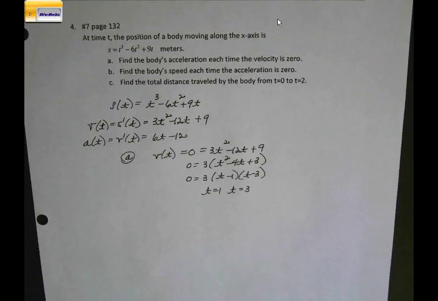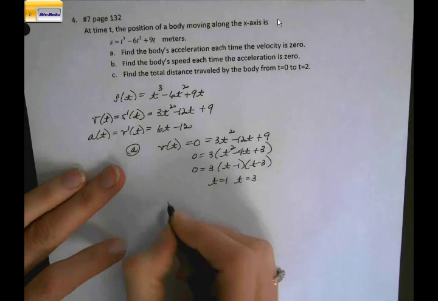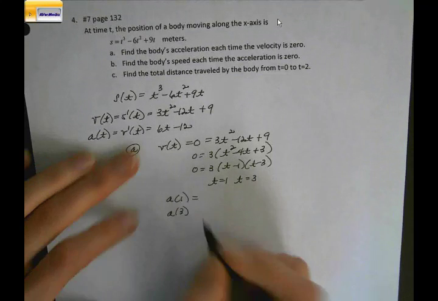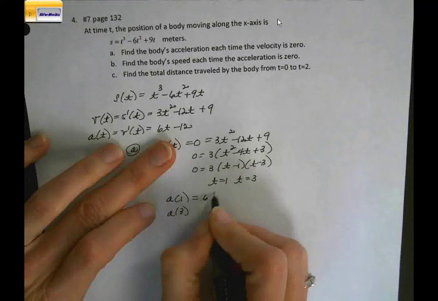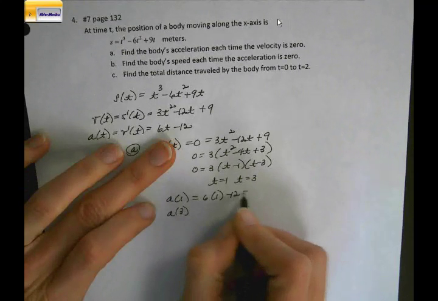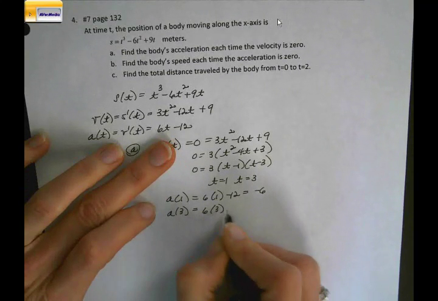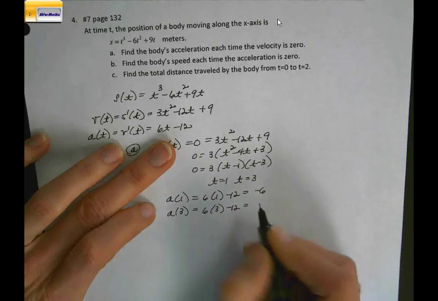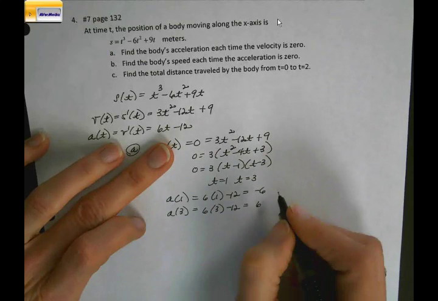But the question really is, find the body's acceleration when the velocity is 0. So, really, we want to know acceleration at 1 and acceleration at 3. So go up to our acceleration formula, which is 6t minus 12, which would be 6 times 1 minus 12, which is a negative 6. And at 3, it'll be 6 times 3 minus 12, which is 18 minus 12, which is positive 6. So those are my accelerations.